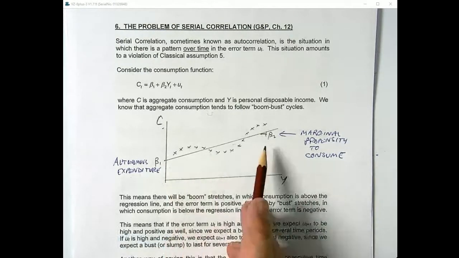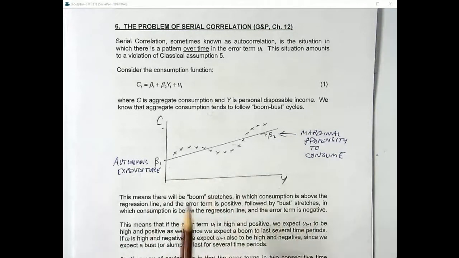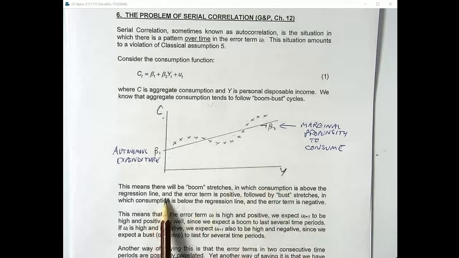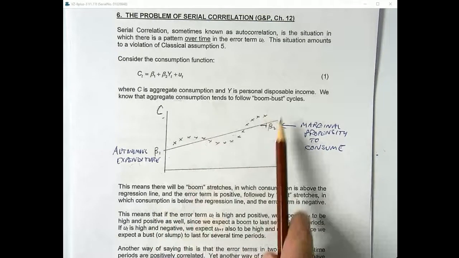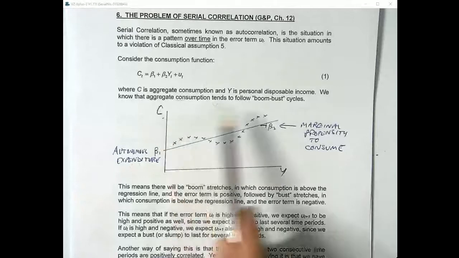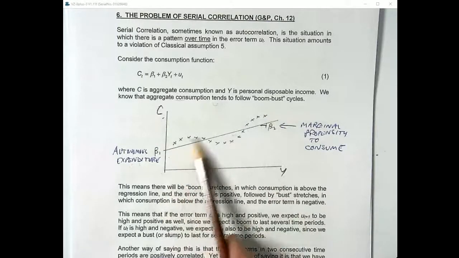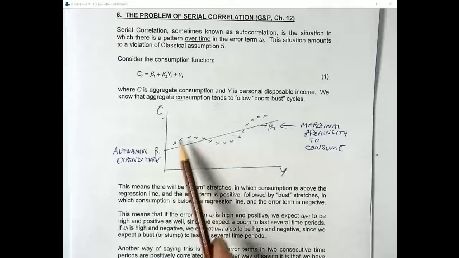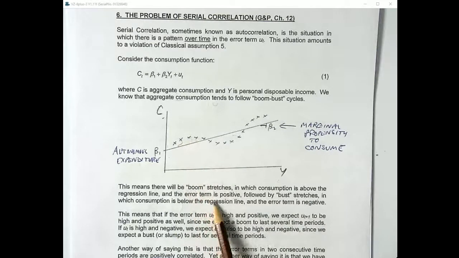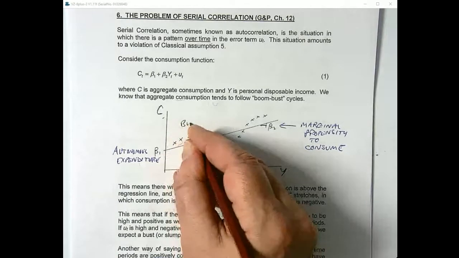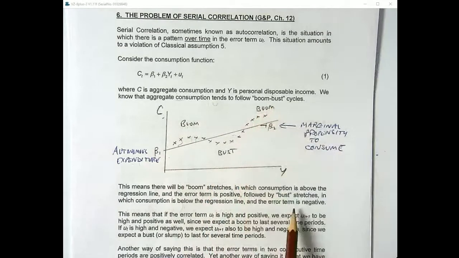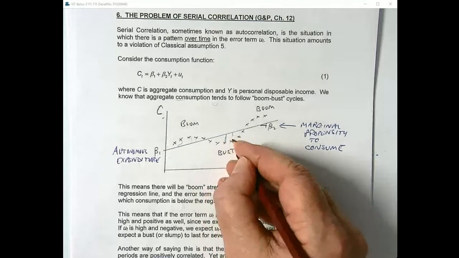Now, I'm making it a bit obvious here. The pattern would not look this perfect, but we would see a pattern like this. We're likely to see a pattern like this if we're working with macroeconomic data. Aggregate consumption tends to follow boom-bust cycles. This is the dependent variable in this model, boom-bust cycles. This means there will be boom stretches, such as here, in which consumption is above the regression line, and the error term is positive. See, positive error, positive error, positive error, followed by bust stretches. So we're calling this a boom, and we're calling this a bust, and then we're calling this another boom again. Bust stretches in which consumption is below the regression line and the error term is negative. So we have negative errors here and here.